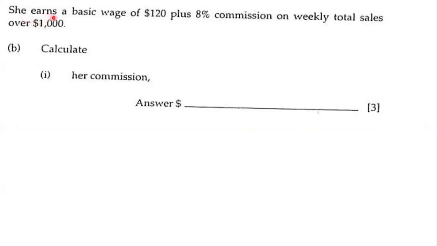Notice here it says that she earns a basic wage of $120 plus 8% commission on weekly total sales over 1,000. And so what this is saying is that she's going to get a basic wage of $120, and based on how much she sells for that week, she's going to get a commission. Whatever she sells over $1,000, she's going to get an 8% commission on that.